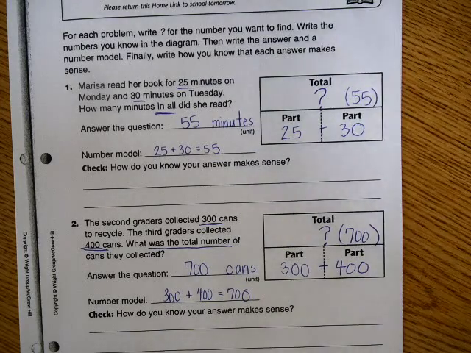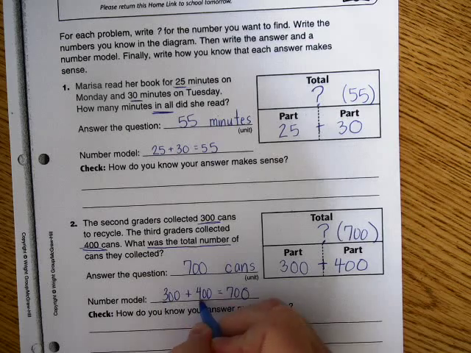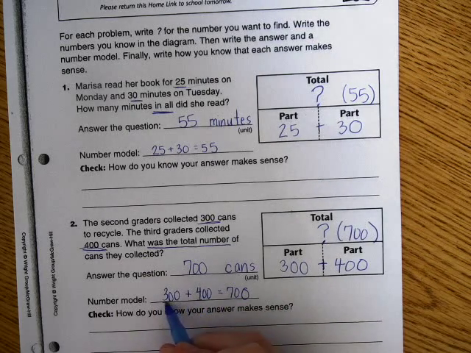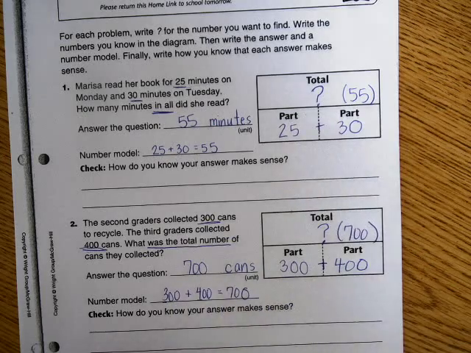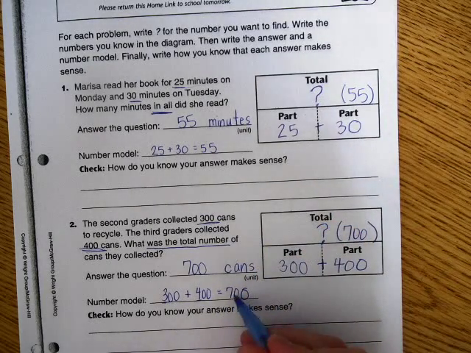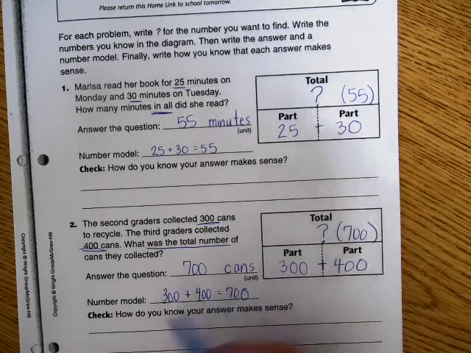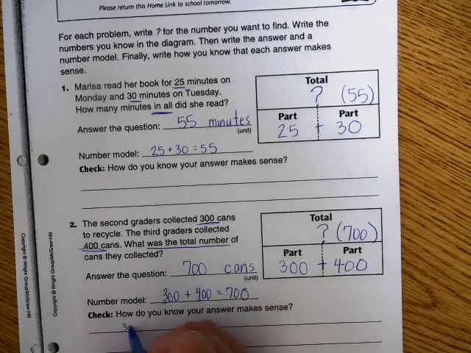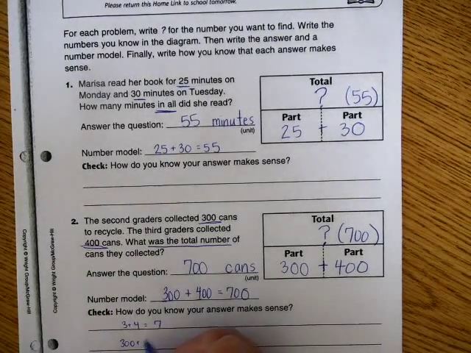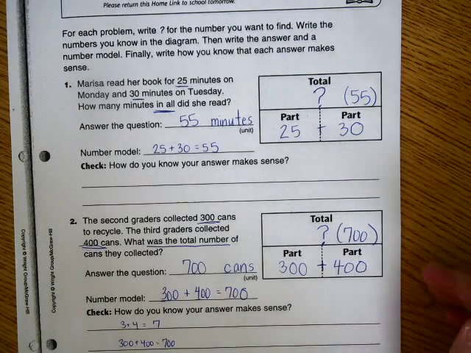How do I know my answer makes sense? You could say I used an extended fact. I did 3 plus 4 equals 7, and then I added 2 zeros on the end and I got 700. That's one way. And you could say I checked by subtraction. 700 minus 400 equals 300. Those are a couple of ways that you can check. But this is definitely an extended fact because 3 plus 4 equals 7, so 300 plus 400 equals 700. Okay, so that's how you want to complete that.